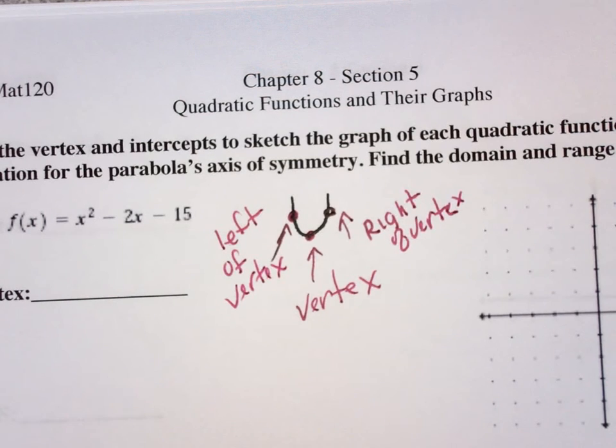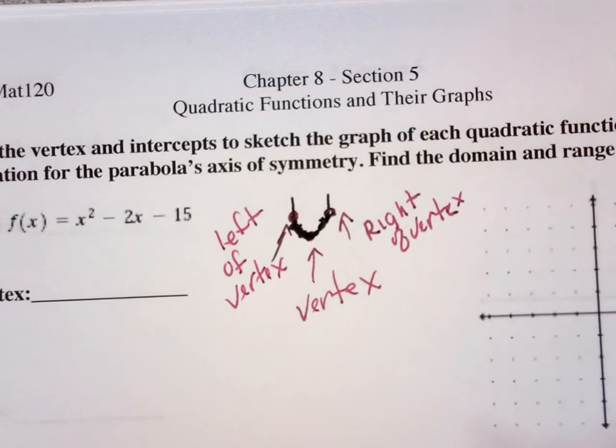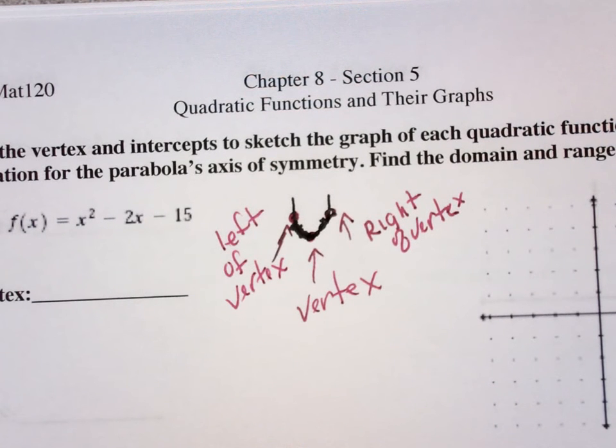Well, what does it give you? It gives you this bowl. So if you could get the U of the U shape, right, then what do you know? It goes straight out from there, straight up or straight down. So all you need to do is get the U. That means the vertex, which we now have a formula that we can get, and a point on either side of the vertex, which could be the x-intercepts, by the way, if they existed.